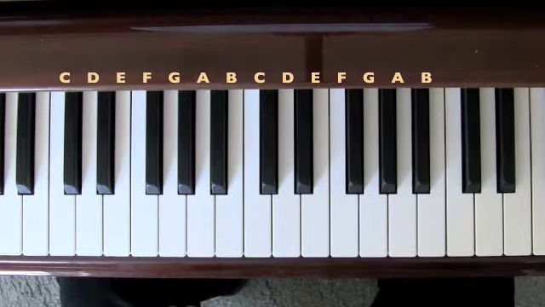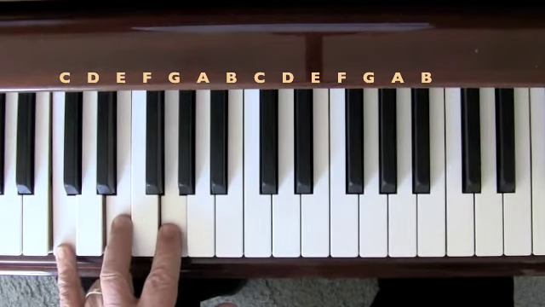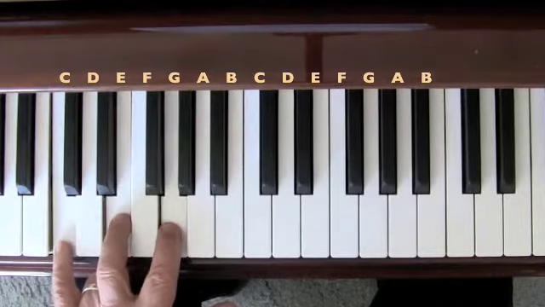Now, what are the most common chords in the C major scale? Here they are. Here's the first one. In the pop world we call that C major, or just C for short. In the classical world we might call that chord 1 of C major, because this is built on the first note of the scale.